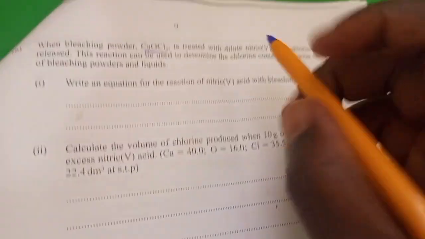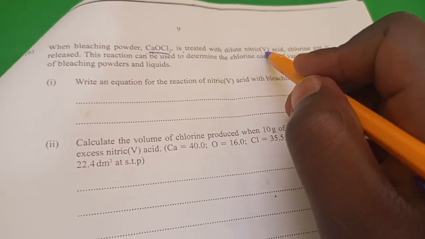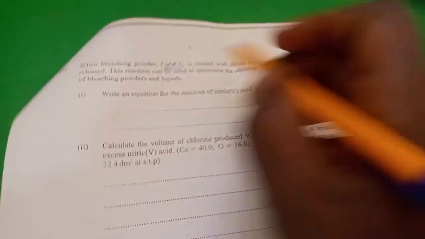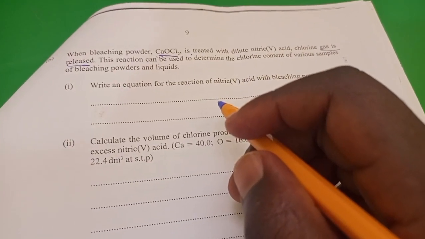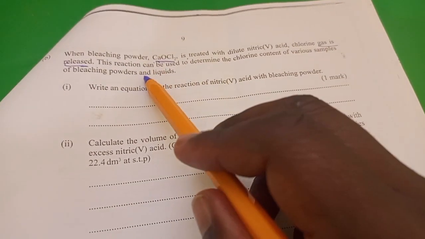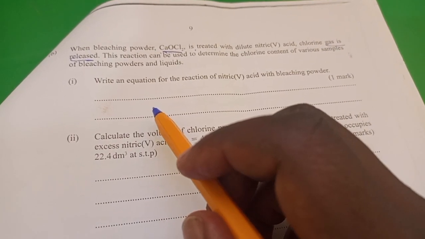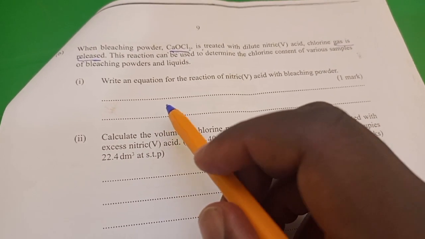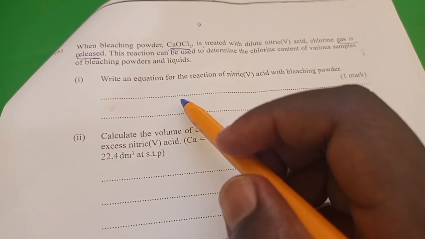When bleaching powder, calcium chloride, is treated with dilute nitric acid, chlorine gas is released. This reaction is used to determine the chlorine content of various samples of bleaching powders and liquids. Write an equation for the reaction of nitric acid with bleaching powder.